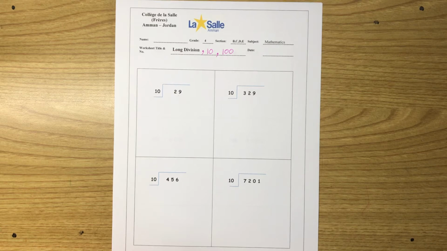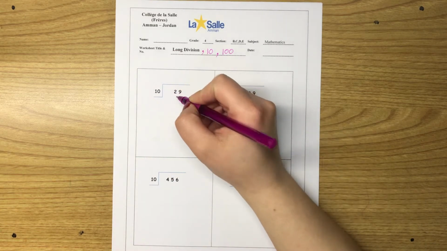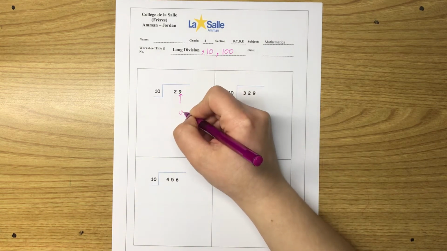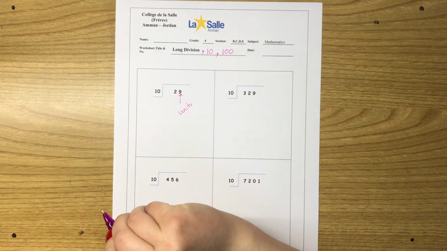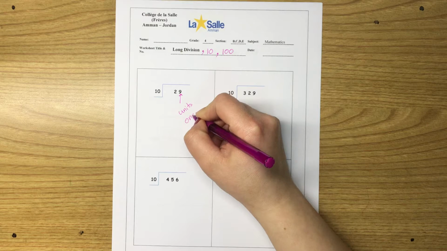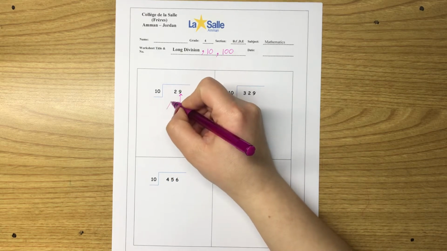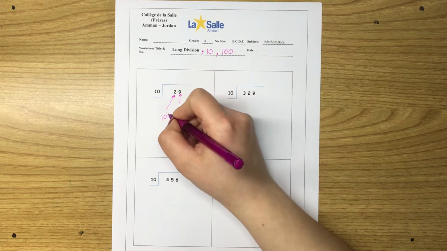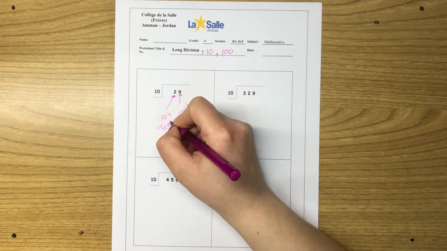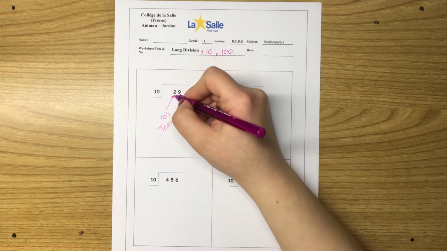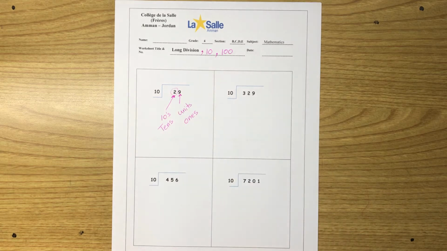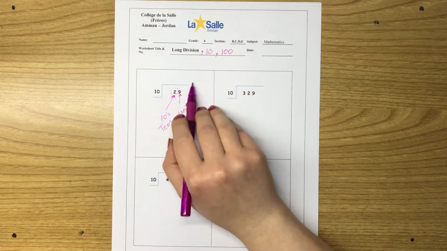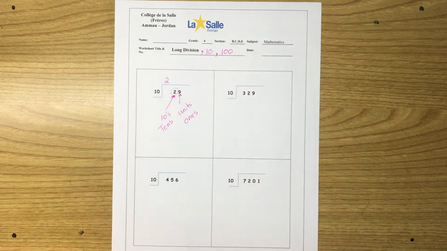Okay, an easier way to figure out is to point out where's the place of tens. Remember, this is the place of units. Some other people call it place of ones. Okay, and here is the place of tens, right? So this is the place of the tens. So look at this place. How many tens do you see? I can see 2 tens. So the answer of 29 divided by 10 equals 2.